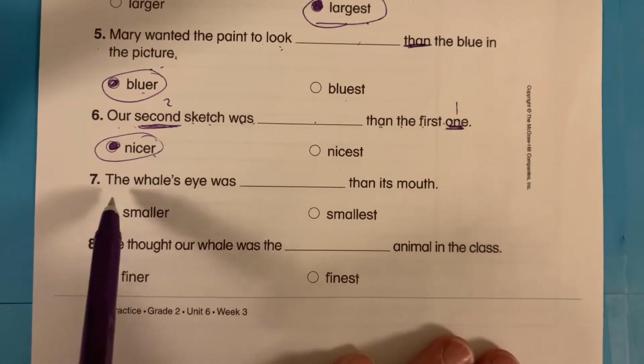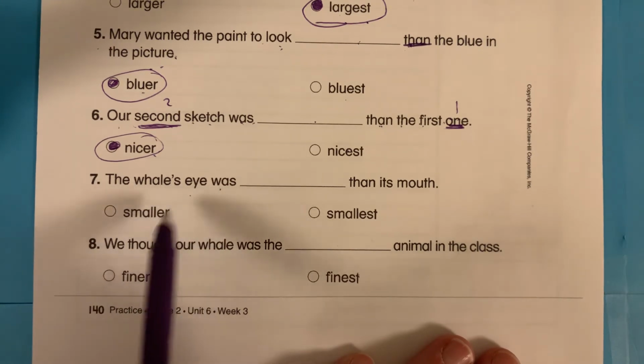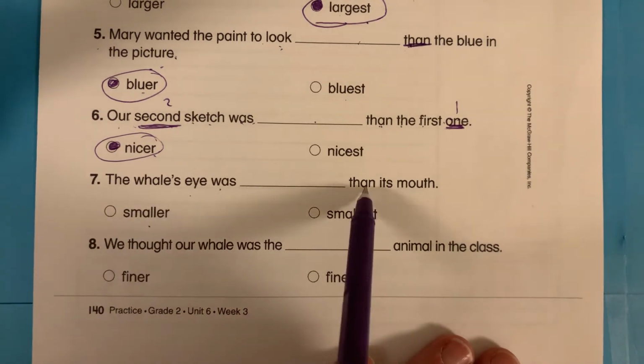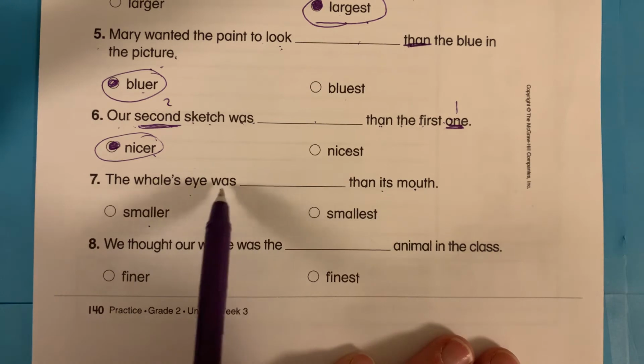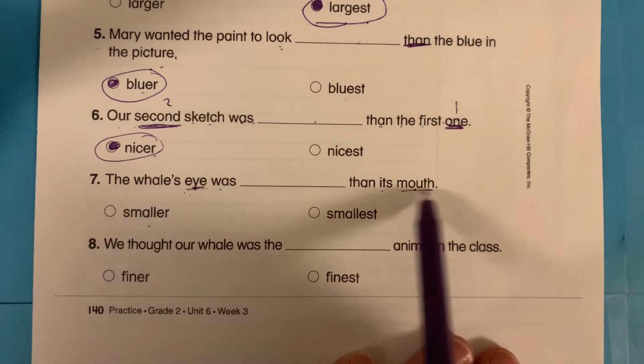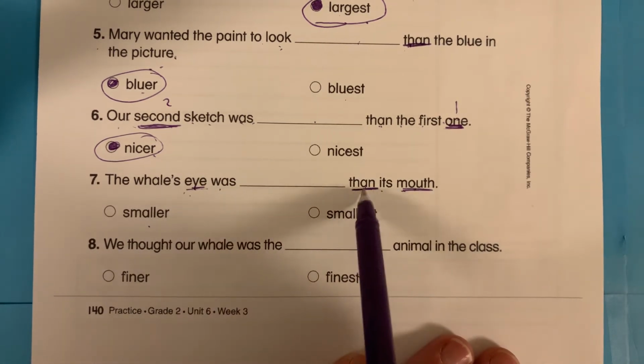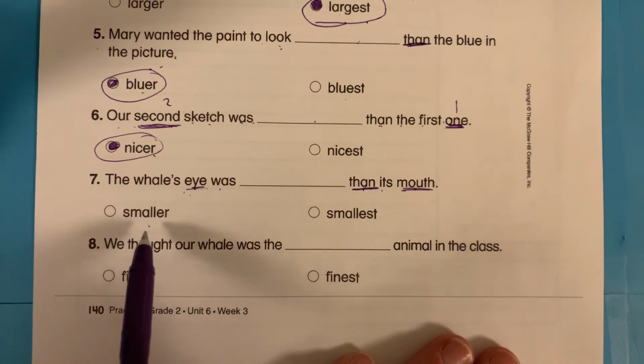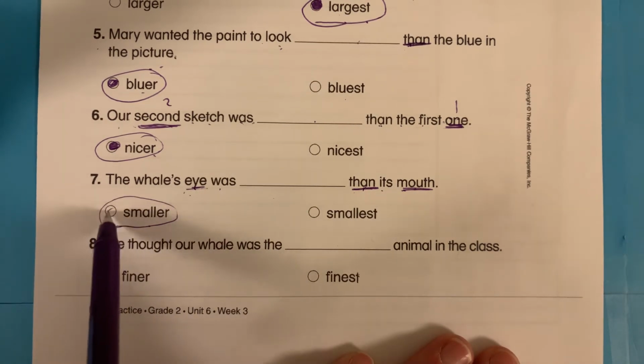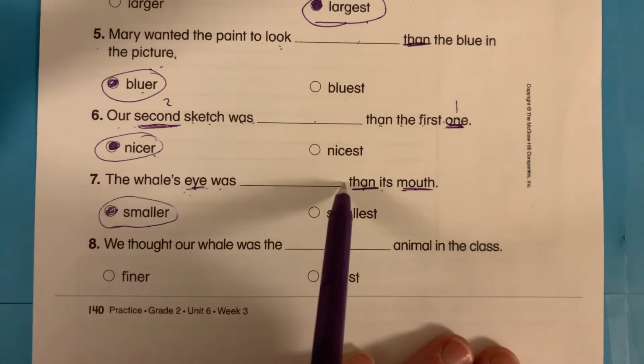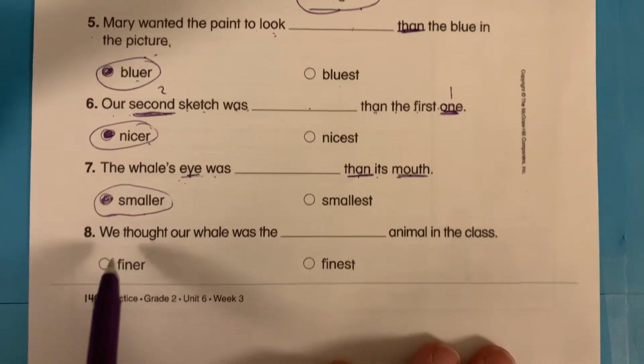All right. The whale's eye was blank than its mouth. So we're comparing the eye to its mouth, and we see that keyword than again. So we know we're going to be using the ER word, smaller. The whale's eye was smaller than its mouth.